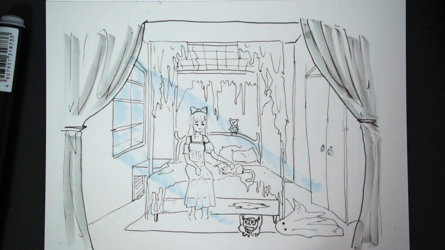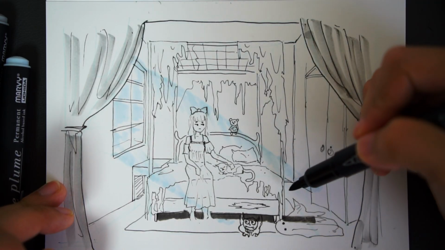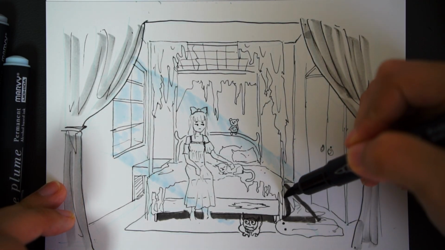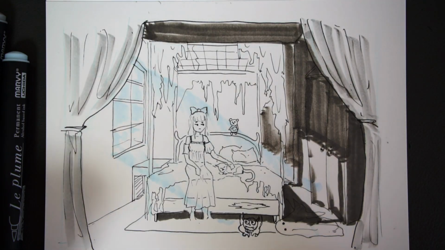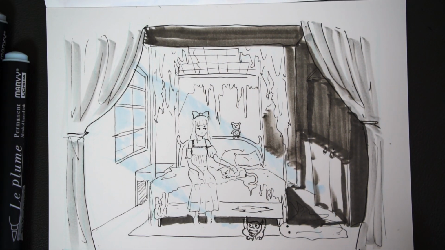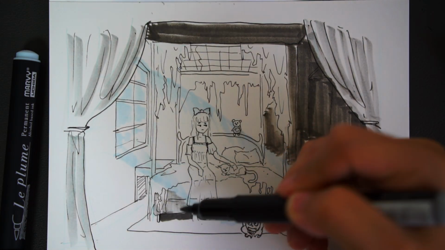The light comes from here, so the shadows probably would reach until here. Man, I really wish I could do this digitally. It would have been so much easier than... Oh, boy. Didn't mean to smudge the drawing. I don't know, the sketch turned out pretty well. I don't want to ruin it.